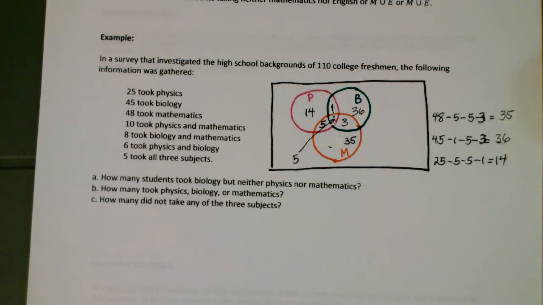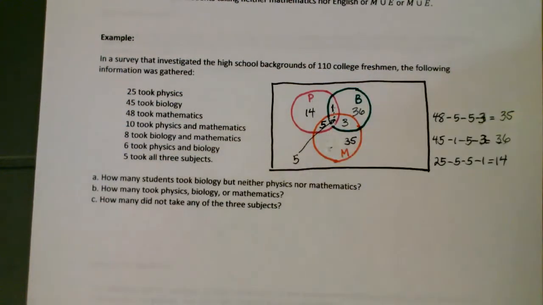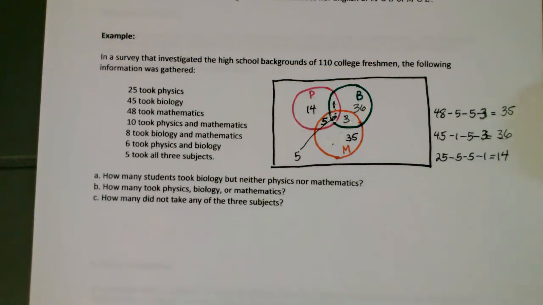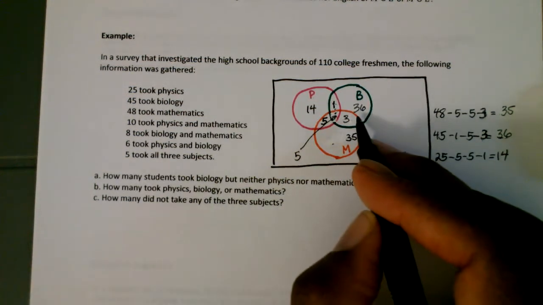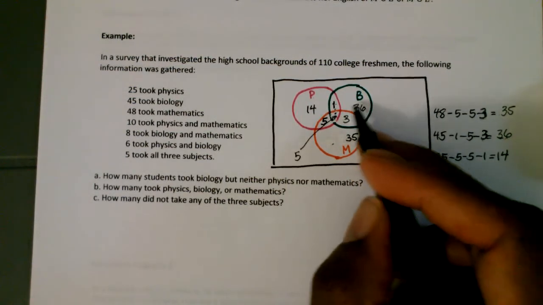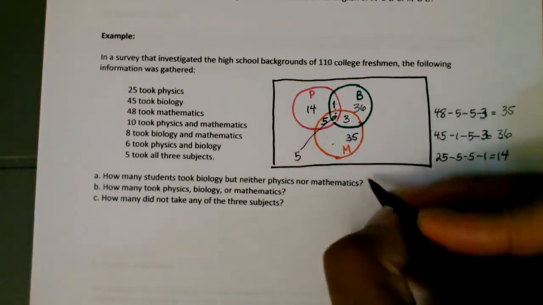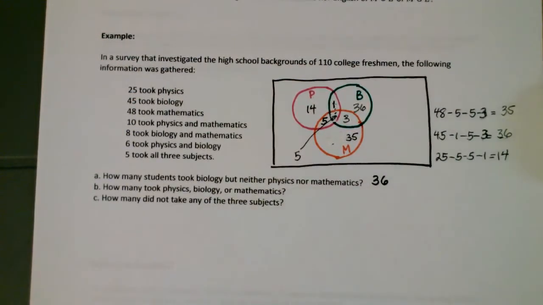Okay. So here I had to double check my answers. You want to make sure that you're doing the right thing, subtracting correctly. All right, so now let's use this Venn diagram to answer the following questions here. How many students took biology but neither physics nor mathematics? Took biology only is another way of saying that. So here in this case, based on this Venn diagram, 36 took biology but neither physics or mathematics. That's what that means.